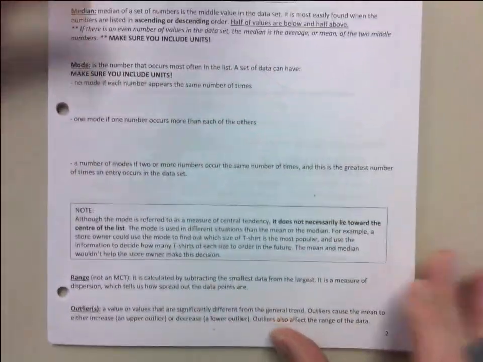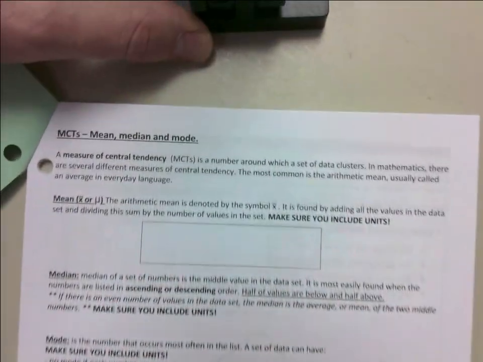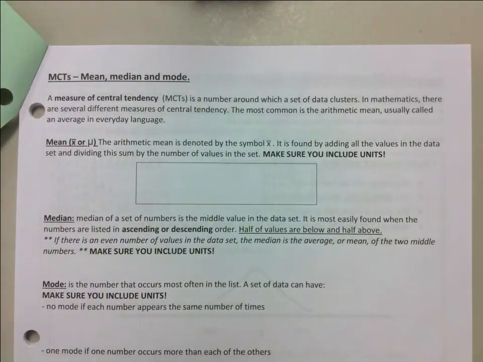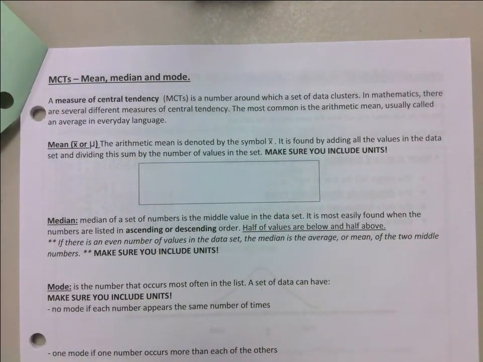Let's start with our mean, median, and mode. Sorry, I'm going to talk a lot today, so if that bothers you, I'm going to bother you a lot today.